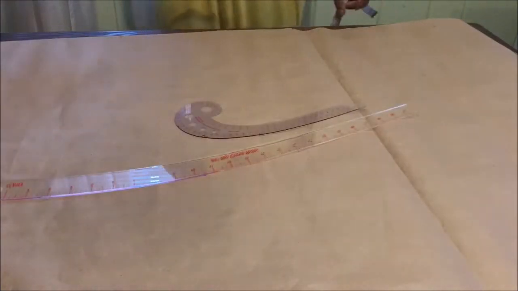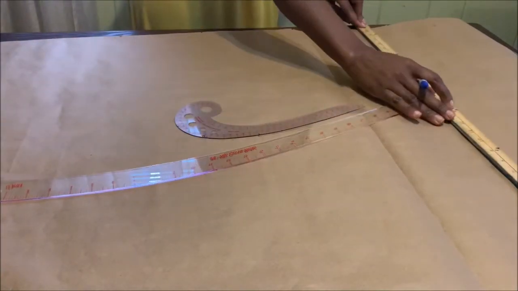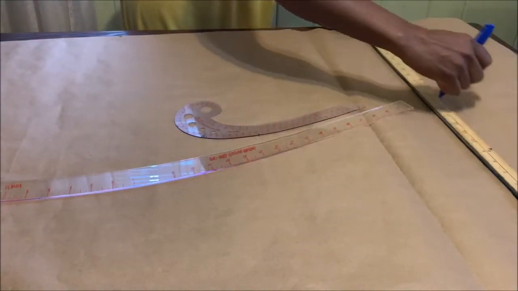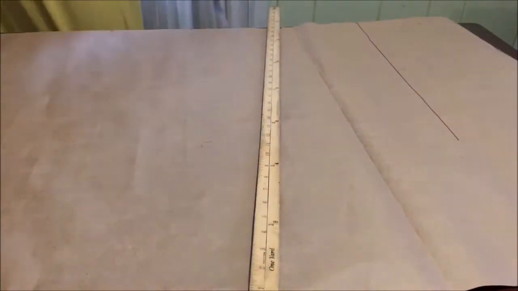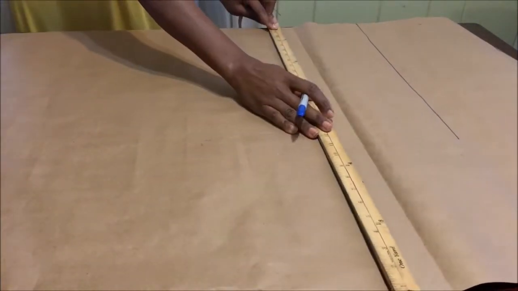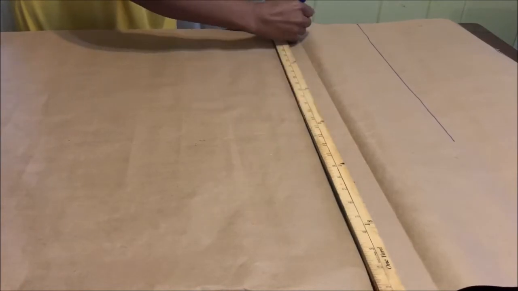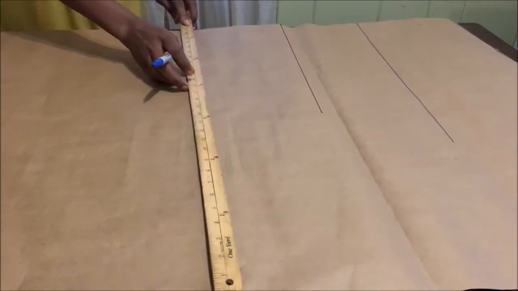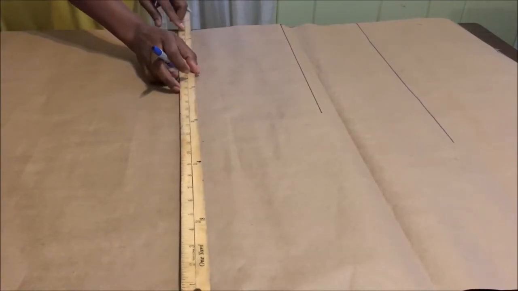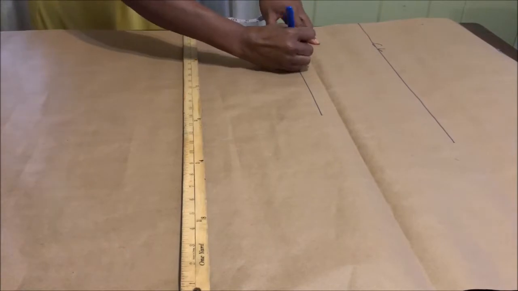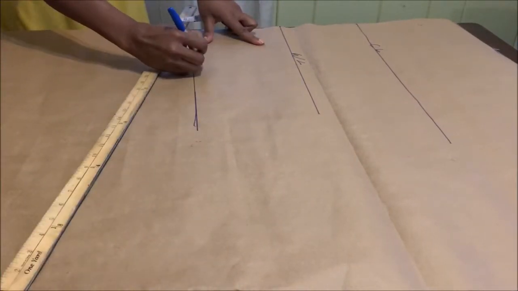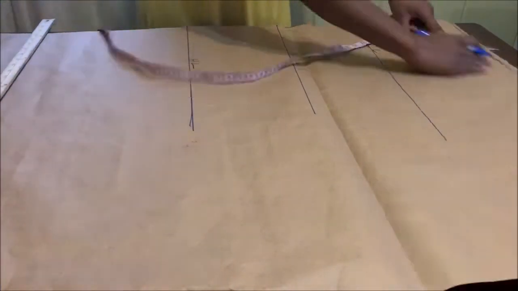So after I mark that, I'm going to go ahead and mark out all the horizontal lines. Again, that's my chest line, my shoulder to chest, and that's where I'll be placing my bust measurement. And then my hip line, my shoulder to hip. And you mark it out and label it.